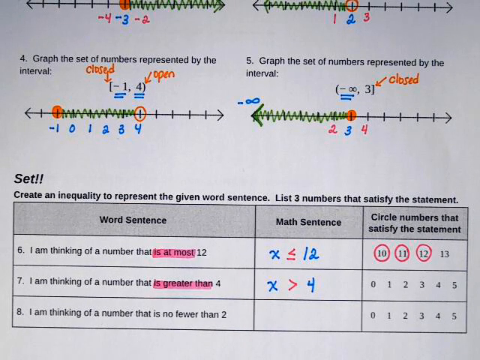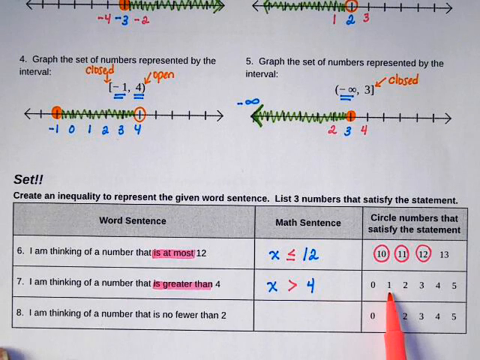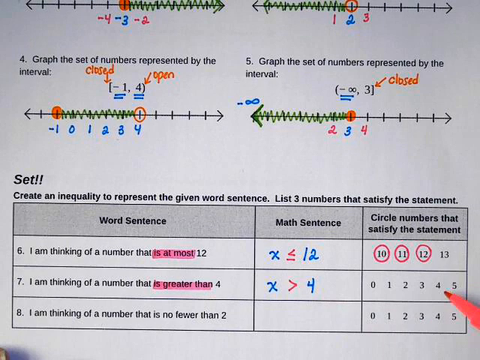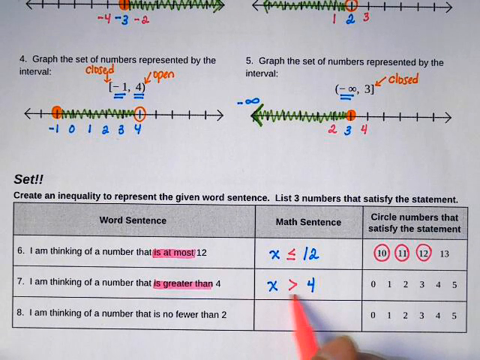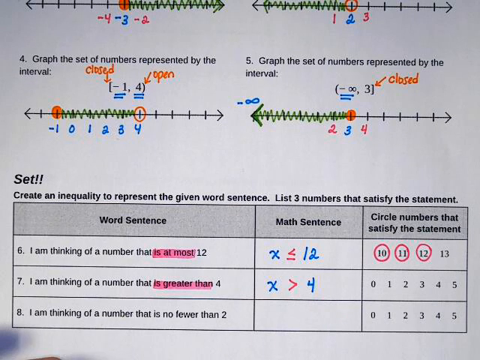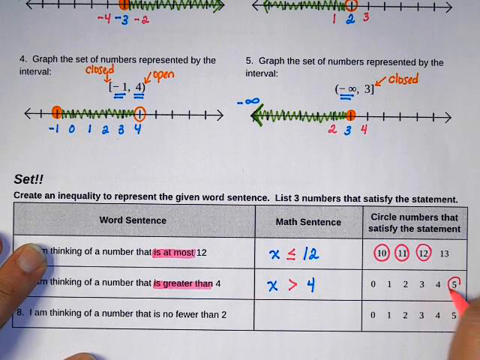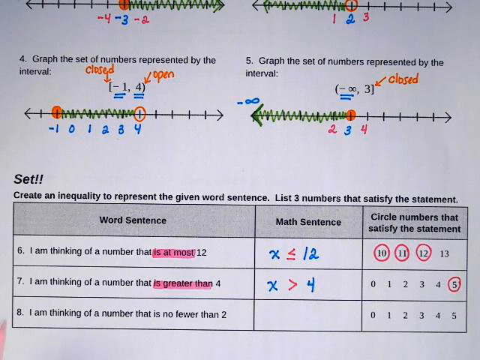So now if I want to circle the numbers that apply, 0 is not bigger than 4, neither is 1, 2, or 3. 4 I need to really stop and think about, but because there's no equal to, it's not going to be included in my answers. In this case, only the number 5 is bigger than the number 4.